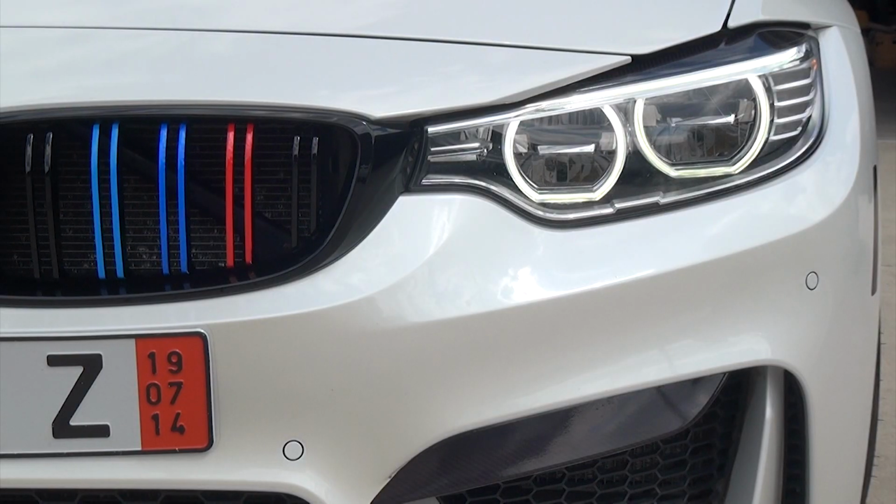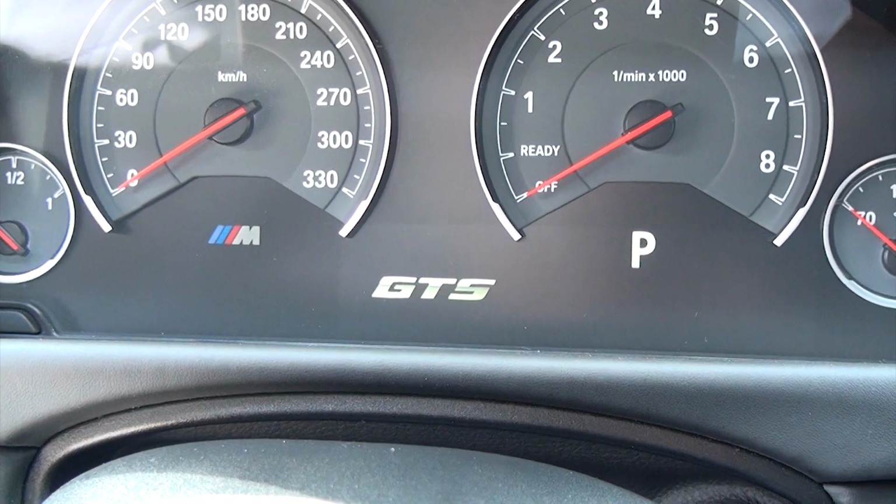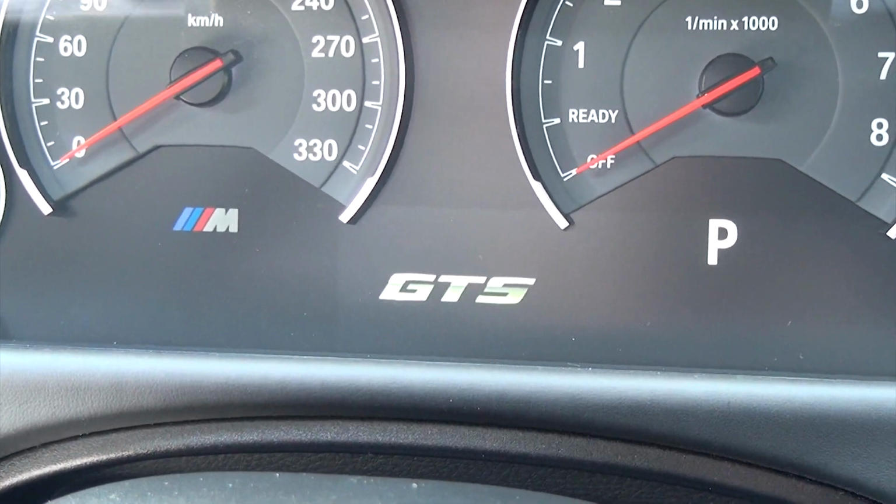Daytime running light brightness, I wanted to set to 100%, so I made sure that was coded in. Just to play around in the instrument cluster, you can change basically what vehicle it says that it is, just in the instrument cluster. So you could have it say M4, M3, M2. I changed it to GTS just for fun to show you, and change it back to M4. I turned off all my on-screen warnings for the nag screen when you first start the car and it says, be careful and don't look at the screen when you drive, it's a distraction.